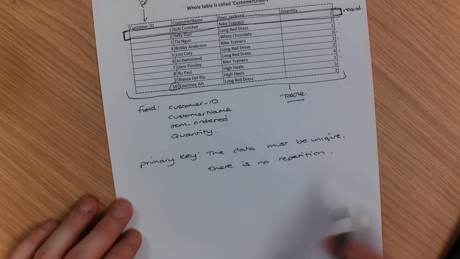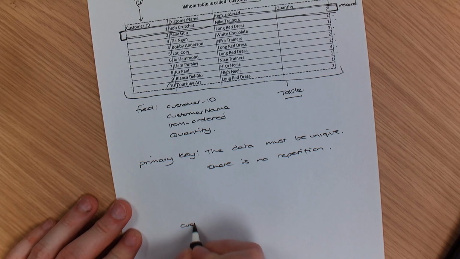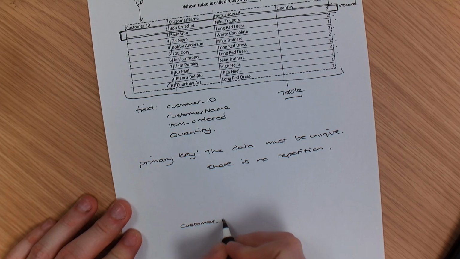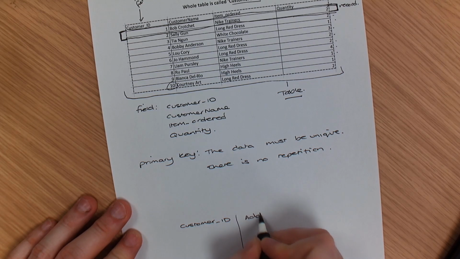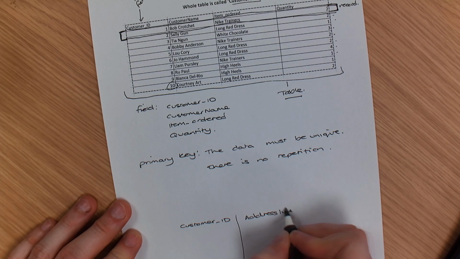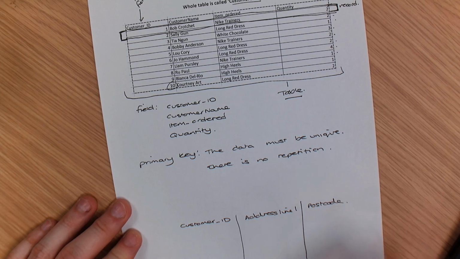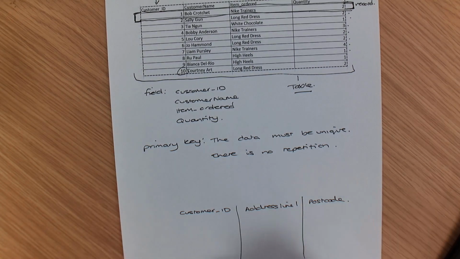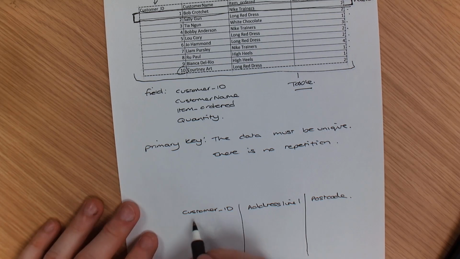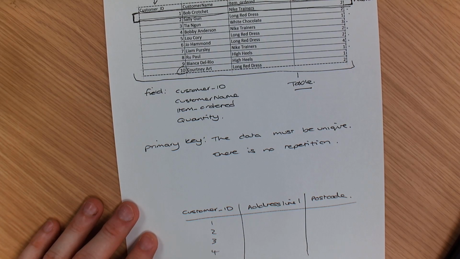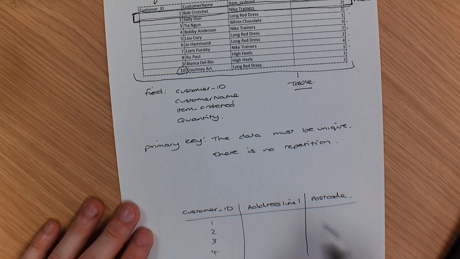What I could potentially do here is have customer ID, address line 1, I'm just going to keep this short, and postcode. That now in this table is a foreign key because I would have my customer ID and so on, but if I wanted, that data is linked together.